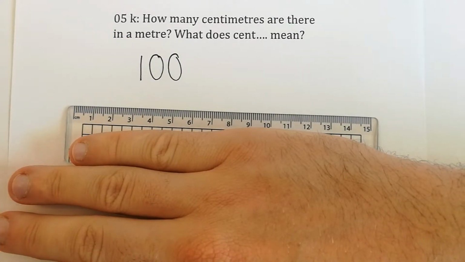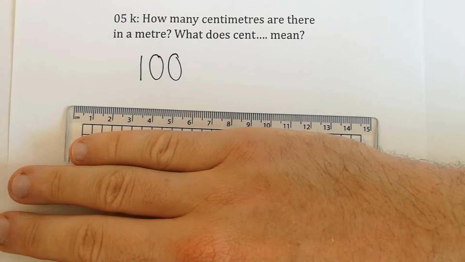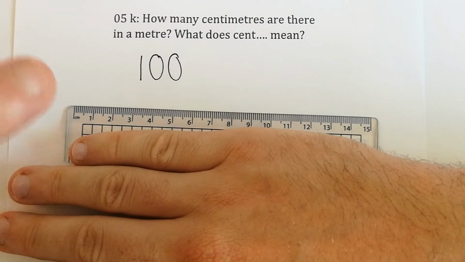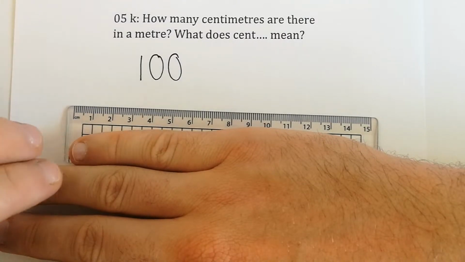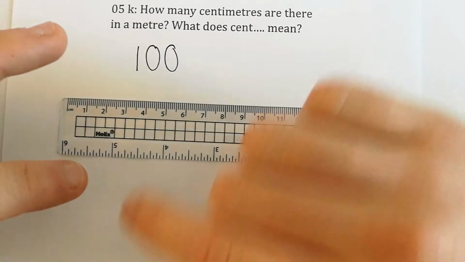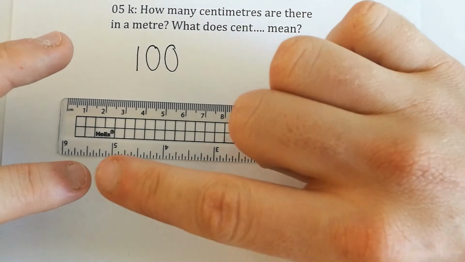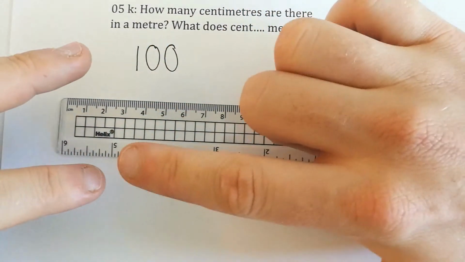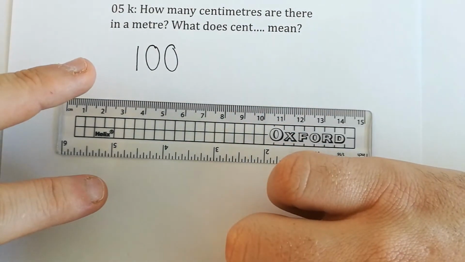But it's not just that there are 100 centimetres in a metre. There are, for example, 100 years in a century. Or the temperature goes from 0 to 100, where in centigrade or Celsius you have the boiling point and the freezing point, and what they've done is split it up into 100 little divisions, which is your centigrade.